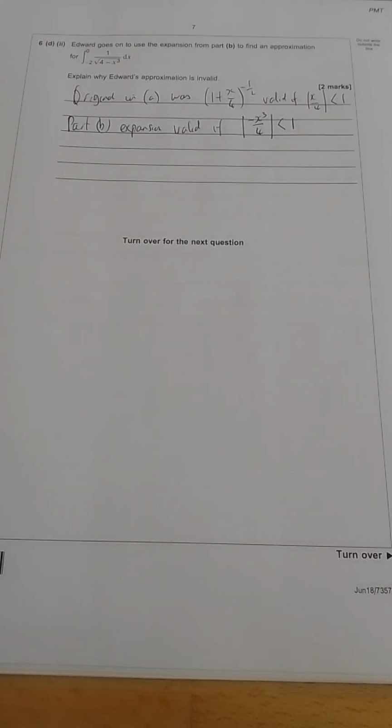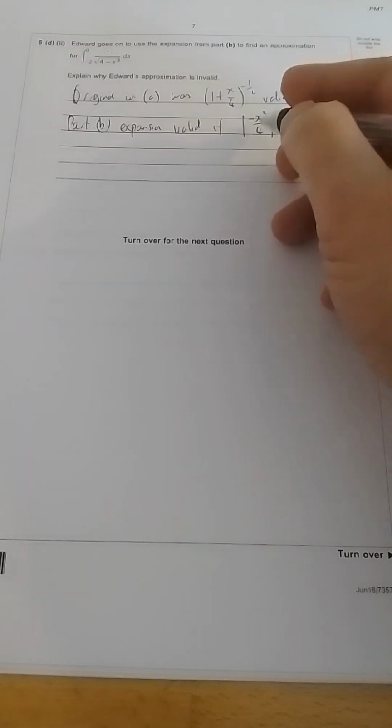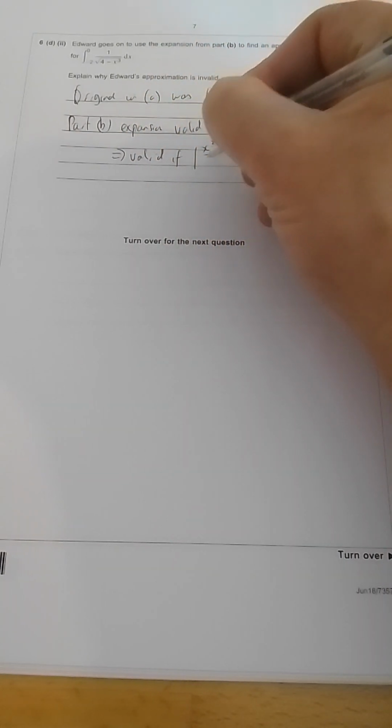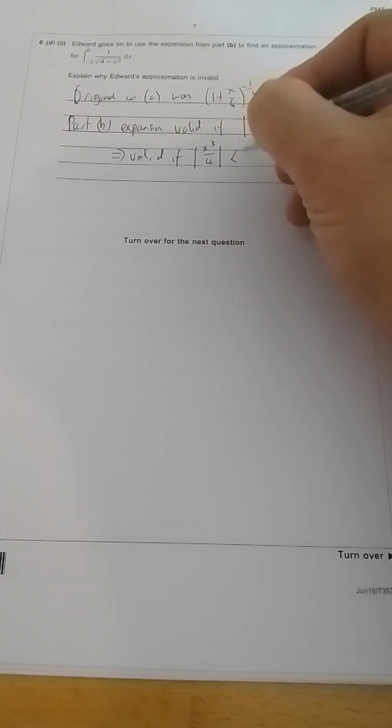Okay? And that was the, you continued through into parts C and D1 of the question. So if you think about this, first of all, the minus x doesn't make a difference. So really it's valid if x cubed over 4 is less than 1.